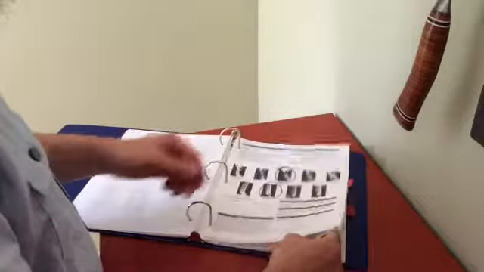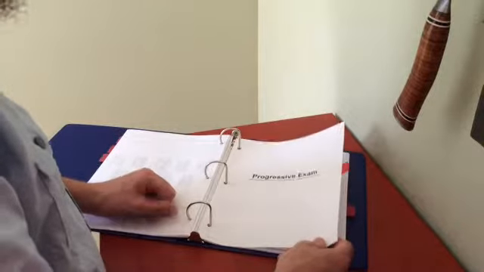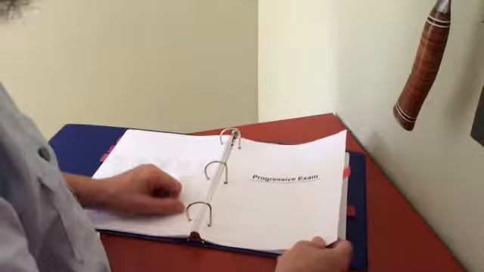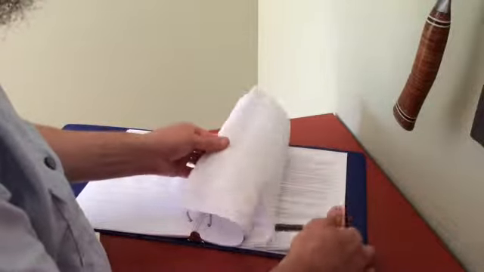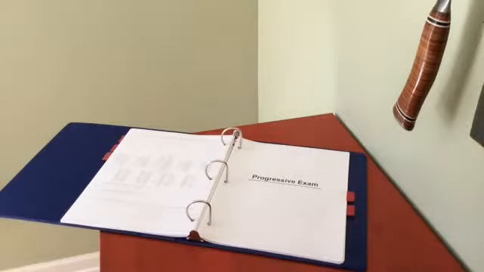And then progressive exam would be once the patient's already been under care for a period of time and they are going to either continue with care or not continue with care depending on progress. So that includes the progressive report. Then there's just a little bit of information on healthcare class and some other information. That is binder 1. Binder 2.